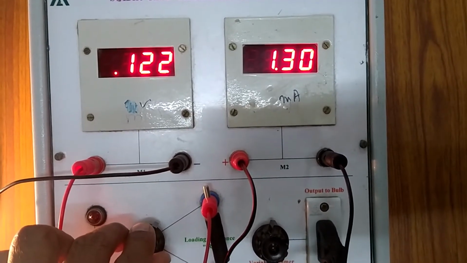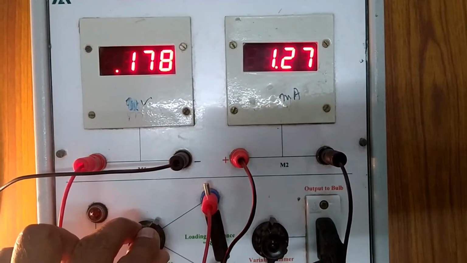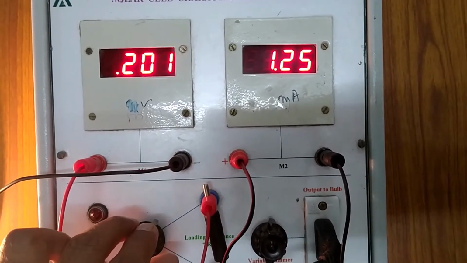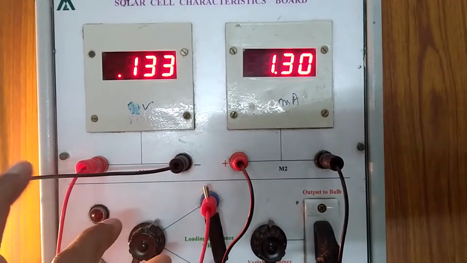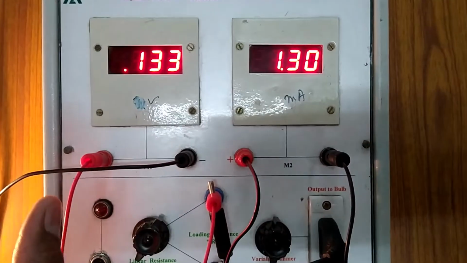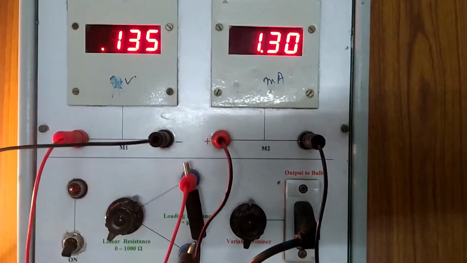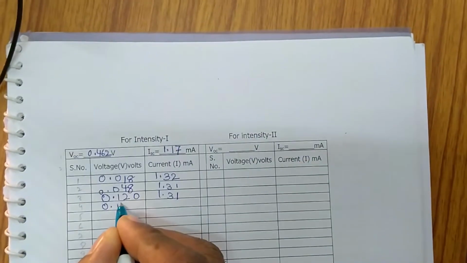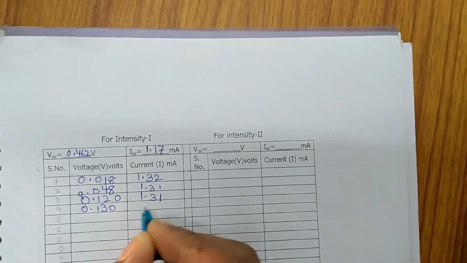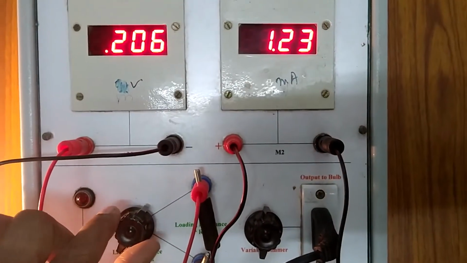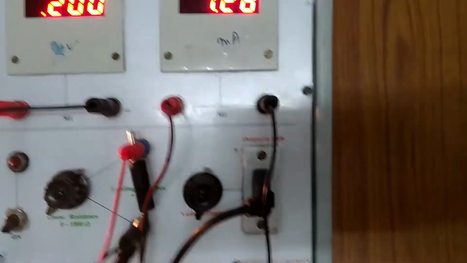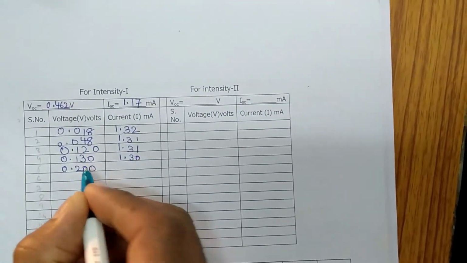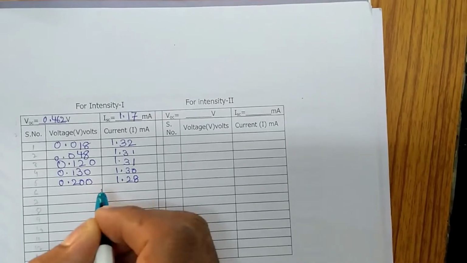Because of the sensitivity, we are not able to exactly fix it, but still you can try and get nearby values. So 0.132, current is 1.3. So 0.13, and the current is 1.30. Now I increase this value to 0.2, and the current is 1.27. So 0.200, current is 1.28, it is showing.